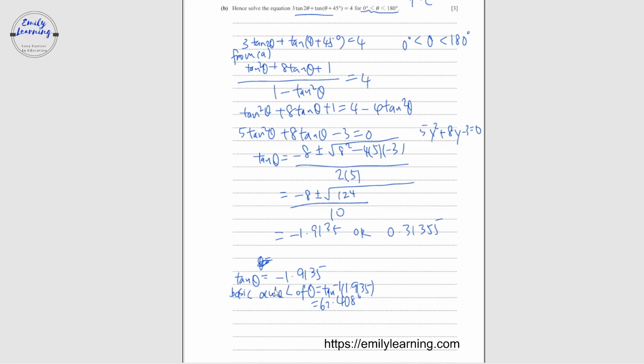Then, because this theta is in the second quadrant, ASTC, because it's negative and we only need to consider these two quadrants, I'm looking at the second quadrant. So theta is 180 degrees minus this value here.